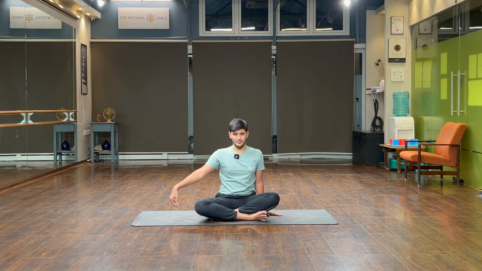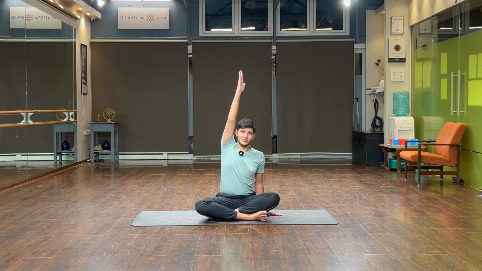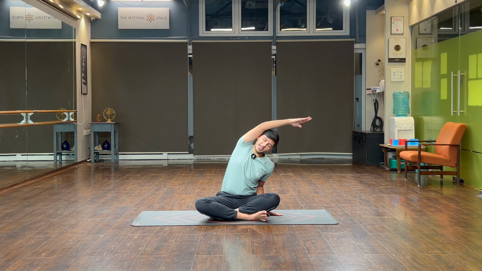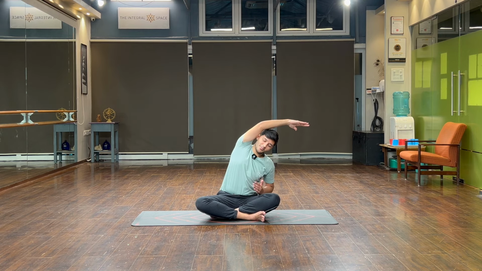Okay, we're going to keep our left hand on the mat on our left side. Raise the right hand up as much as you can. And then slowly bend to your left side as you exhale and feel the stretch on your right. So there's a stretch on the right and there's a pressure on the left. So feel that as you breathe and hold.